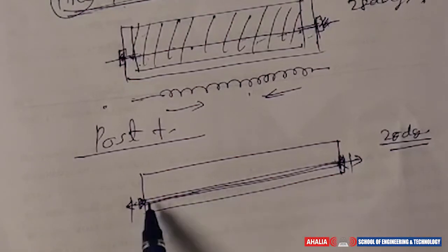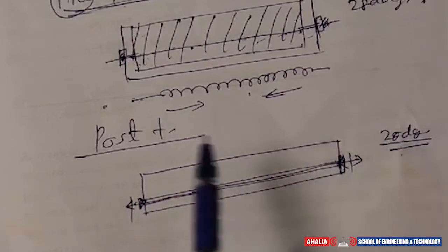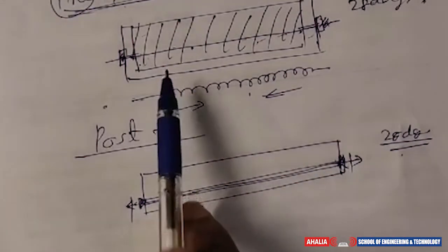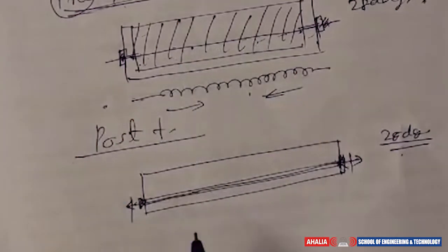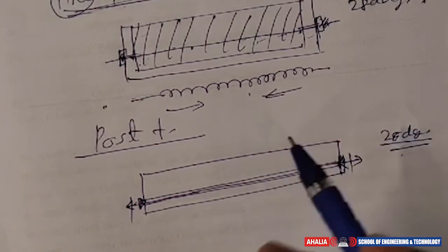So the provision of tension is given after 28 days of curing, not at the time of casting. In the first case we provide it at the time of casting. These are two types of systems. Both are used, sometimes simultaneously and sometimes separately, according to the usage.